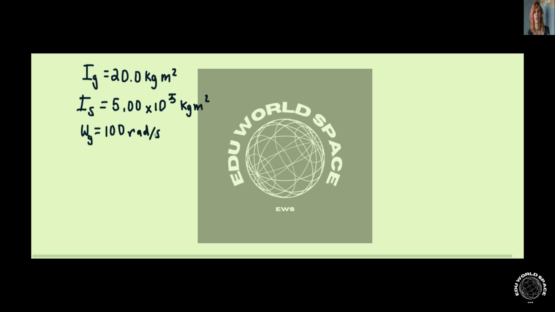Our goal is to figure out how long it takes for the spaceship to change its angle by 30 degrees. I think the idea is that you can initially say that the system has no angular momentum. Then as you start this up, the spaceship is going to rotate in order to conserve that zero angular momentum.